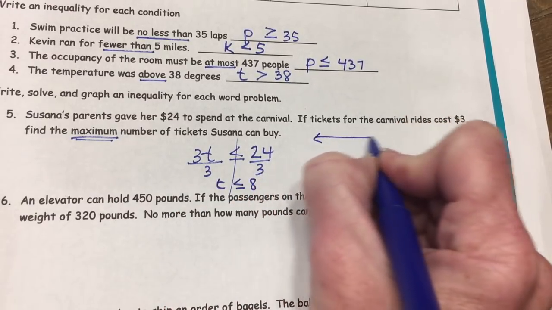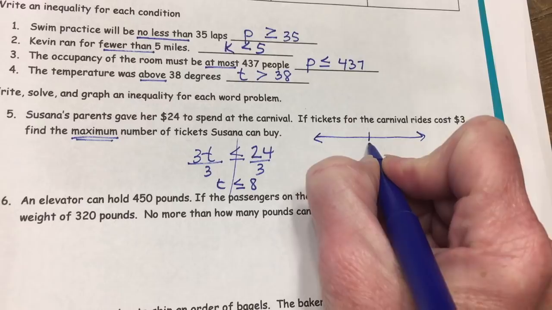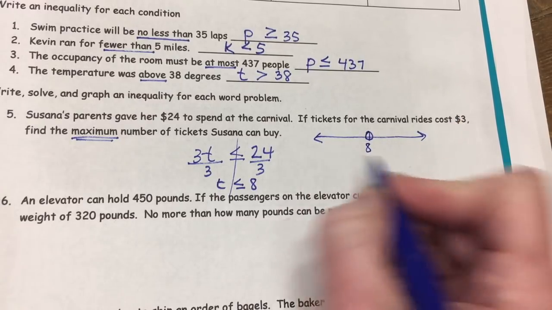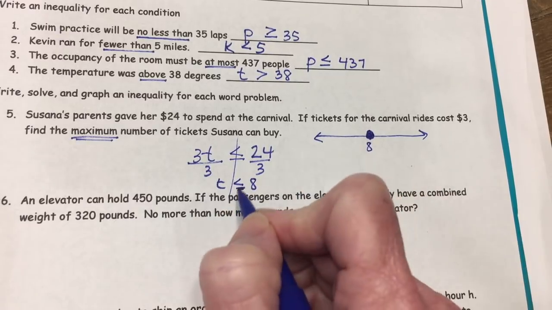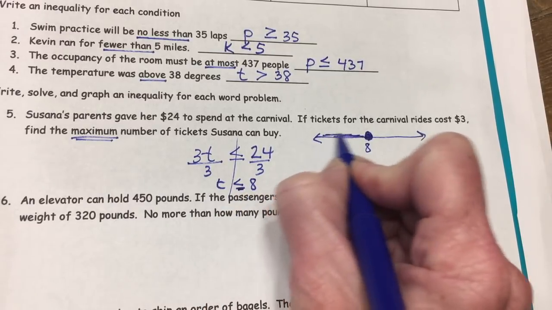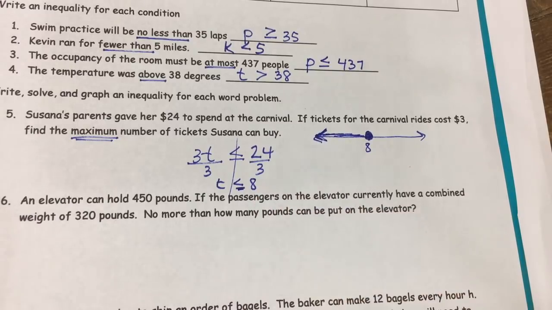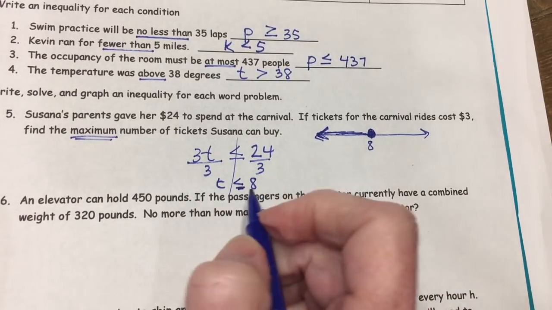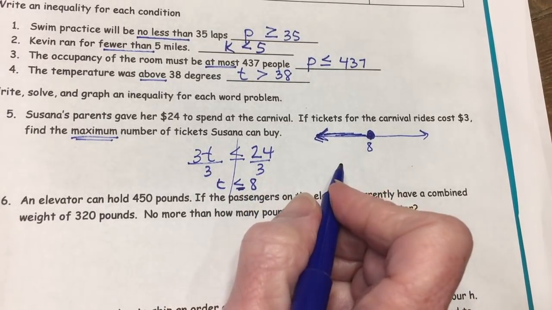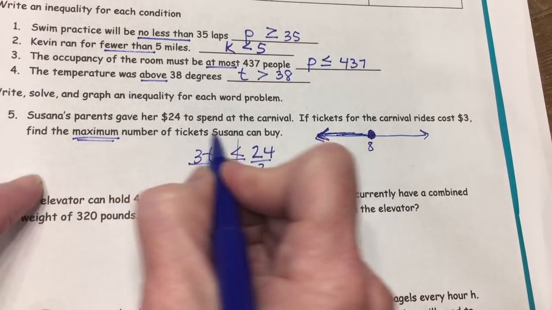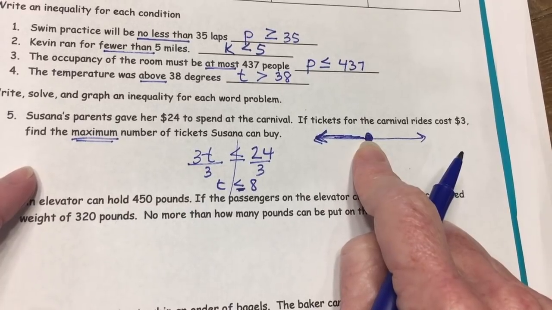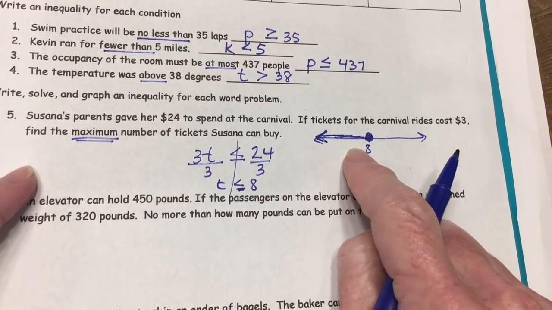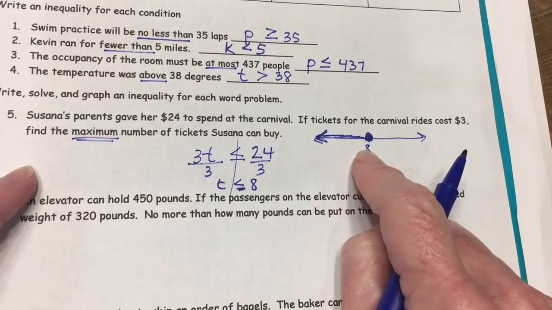If I want to graph that, then I'm going to start by putting a dot above the 8. It's going to be a closed circle because of the equal to part right here. And then where is less than? It's to the left, this direction here. And then if I just try to understand what this means, less than 8, well, what is less than 8? So the maximum number of tickets she can buy is 8. That means she could buy 1 ticket, 3, 4, 5, 6, 7, and she could buy 8, but she can't buy any more than 8 because after that she doesn't have enough money.